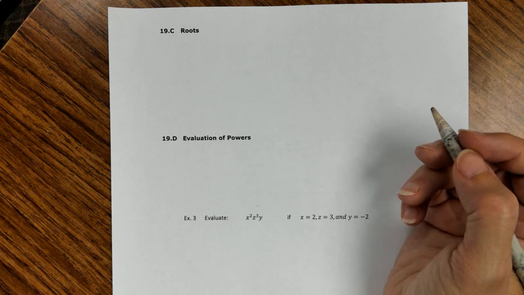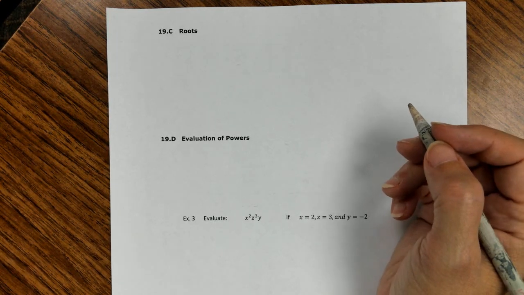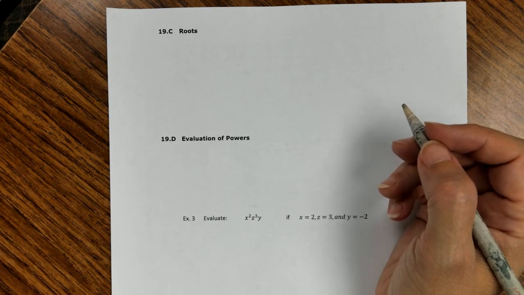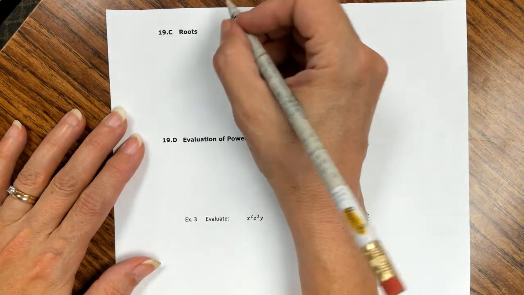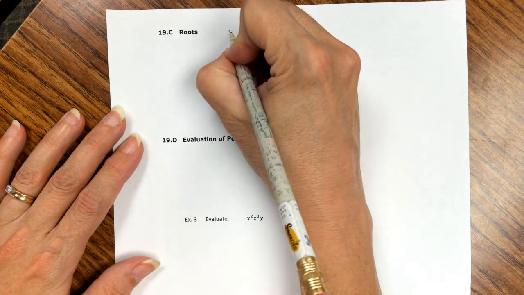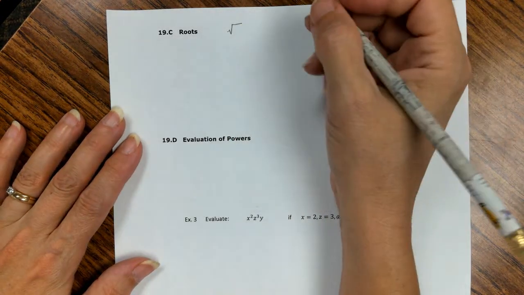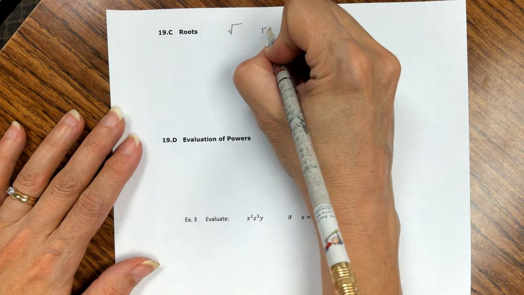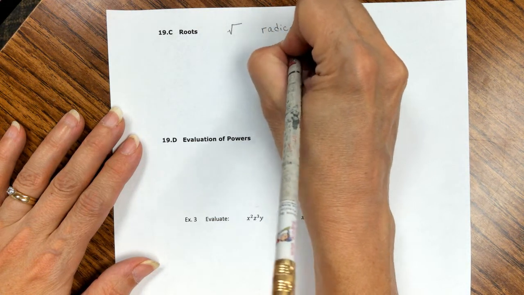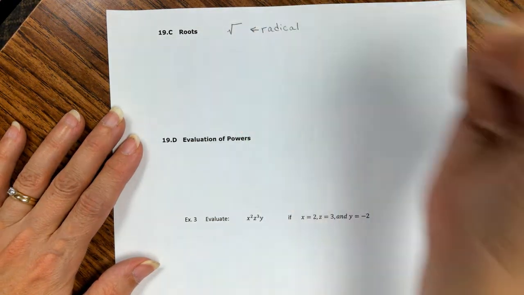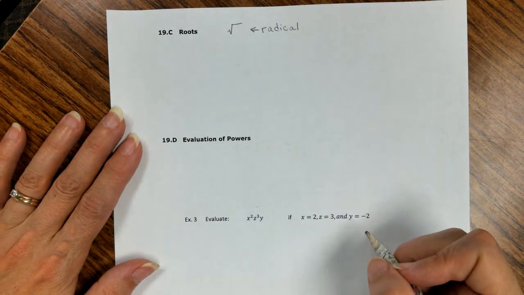Okay, so the rest of Algebra 1, Lesson 19, Part C, is called Roots. And you're going to see a symbol that looks kind of like this. That is called a radical. That symbol is called a radical.